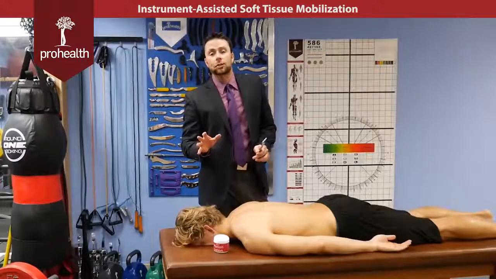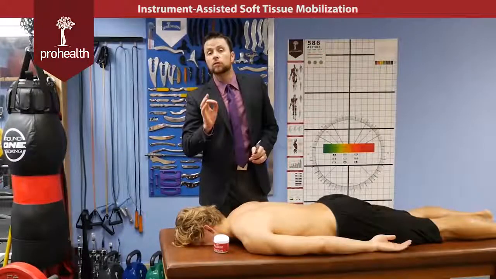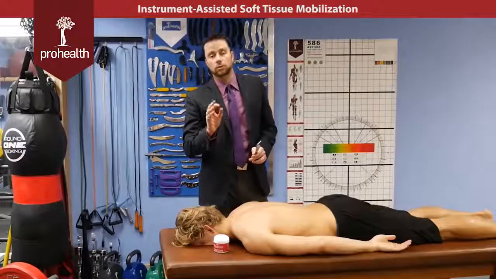When most patients say they want deep treatment, what they actually mean is they want specific treatment. Tissue-specific treatment results in better outcomes.